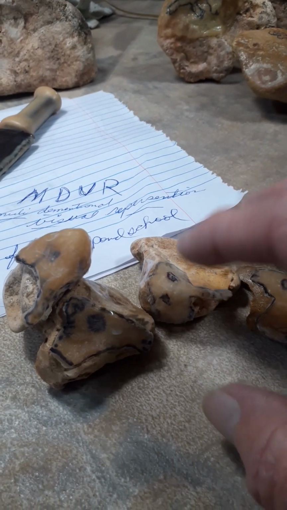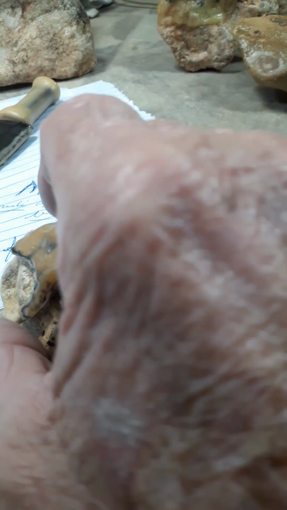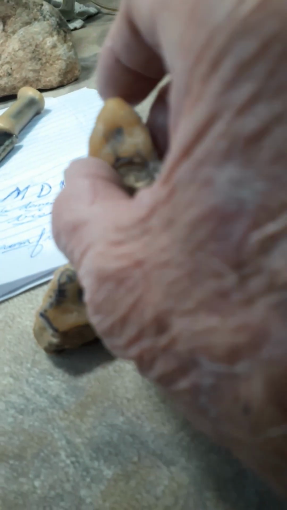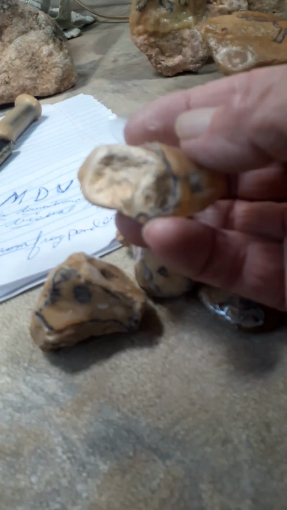And they come real small also. Each one of these little tools that has an image on them also has other images.